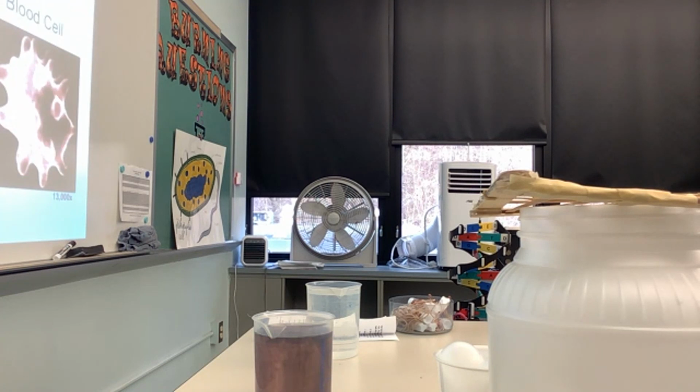Hypertonic means that they're losing too much water. And if you look at that plant cell, your central vacuole has literally shrunken up and it has pulled away from the sides of the cell wall.